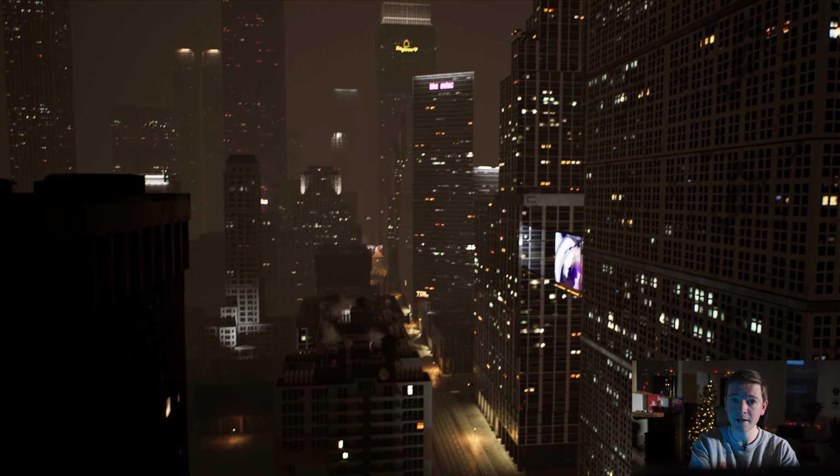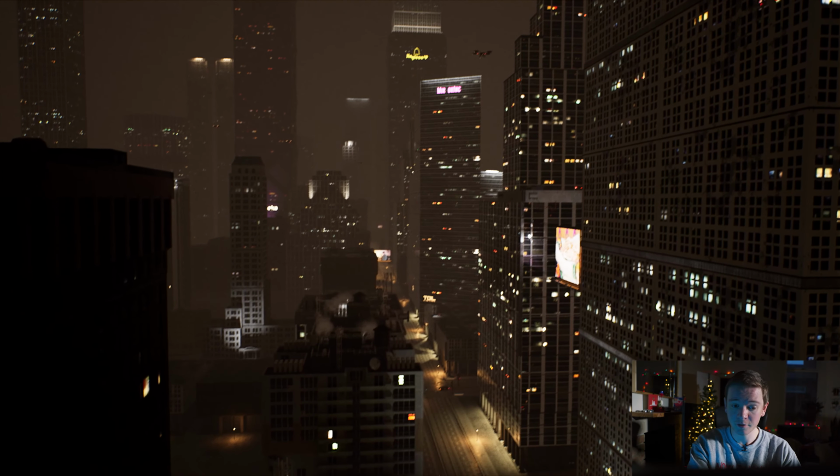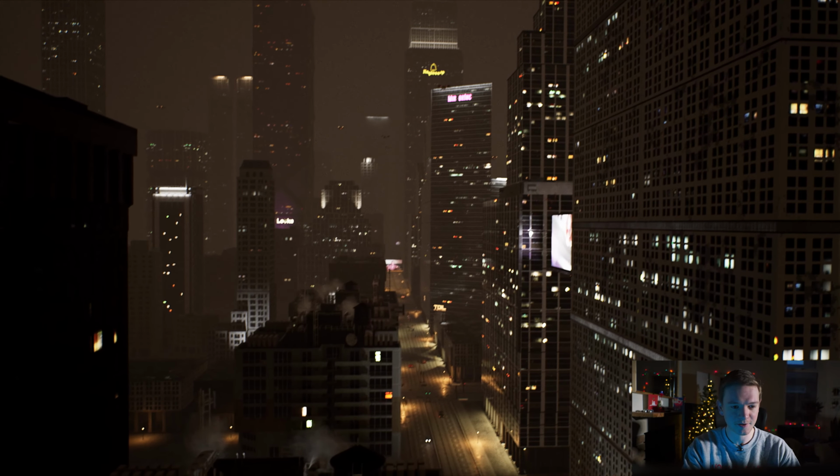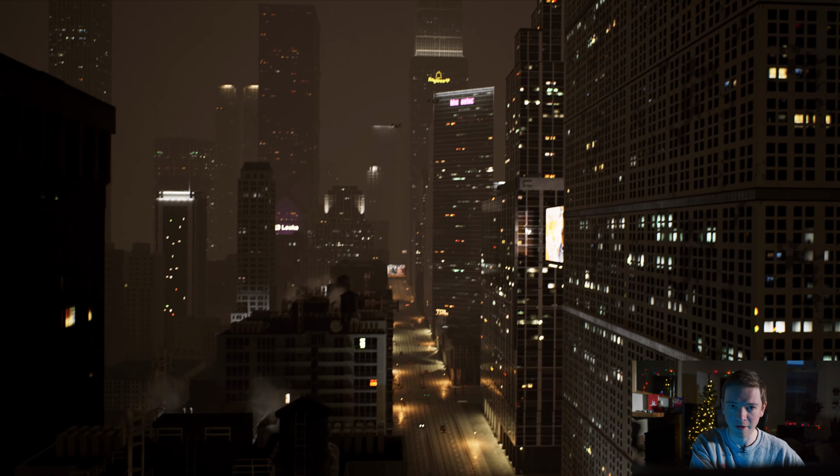There's a few street lights there you can see. A lot more traffic, which is good, but ultimately the lights coming out of the buildings just seems a lot more realistic when you look back at the reference.